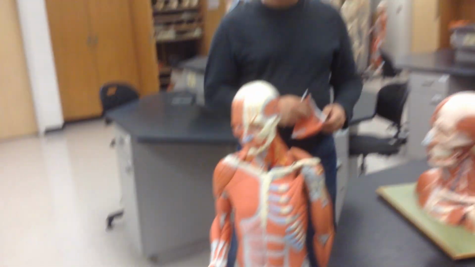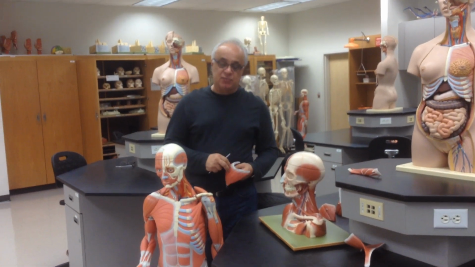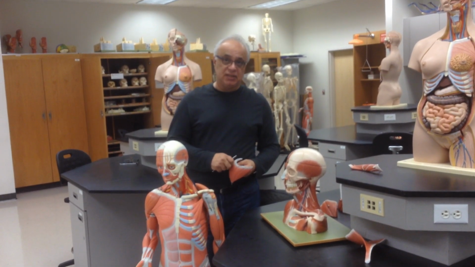So this is just a recap of all the muscles of facial expression, as well as the muscles of the anterior and posterior neck, the superficial ones.